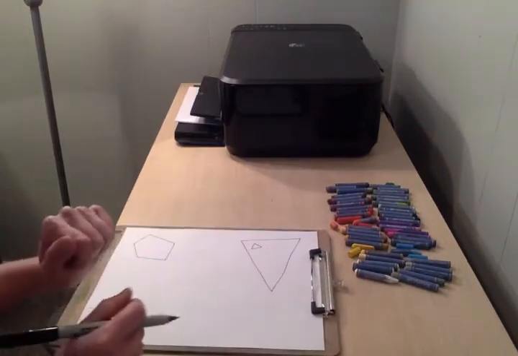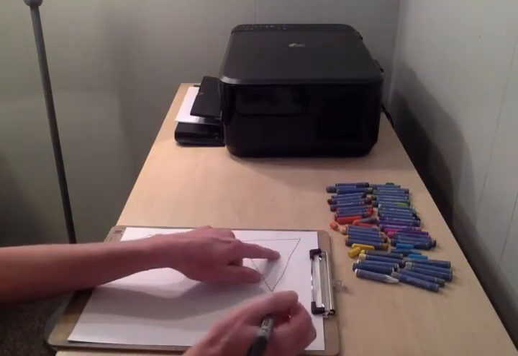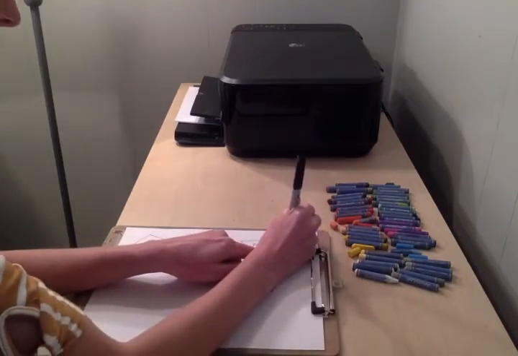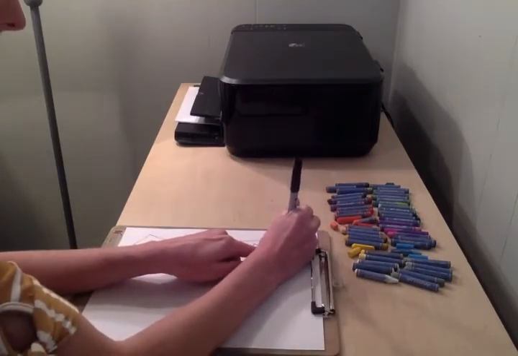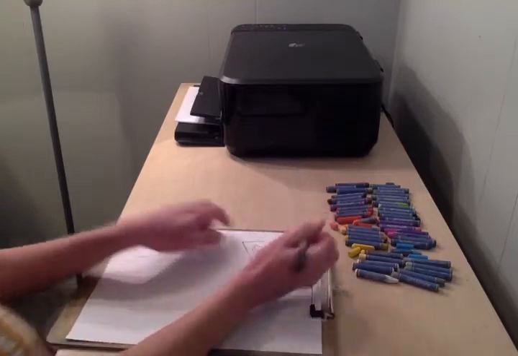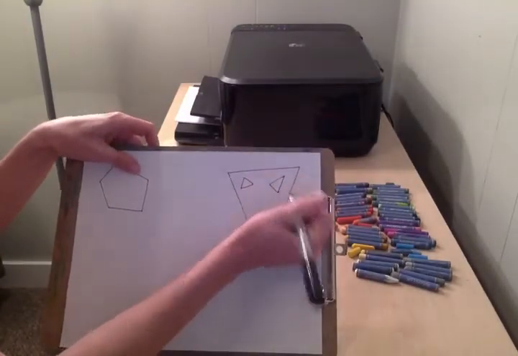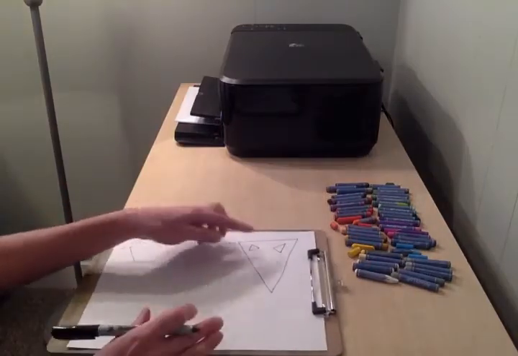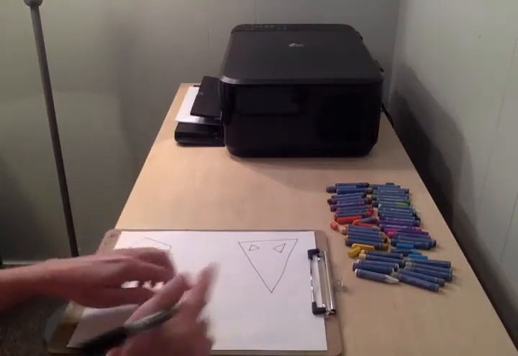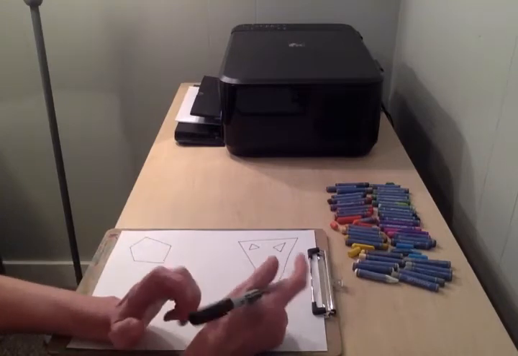At another spot inside, let's draw an isosceles triangle. So that's where we have 2 sides that are the same length, and then a different length across the bottom, or it could be any side, but 2 sides the same length.